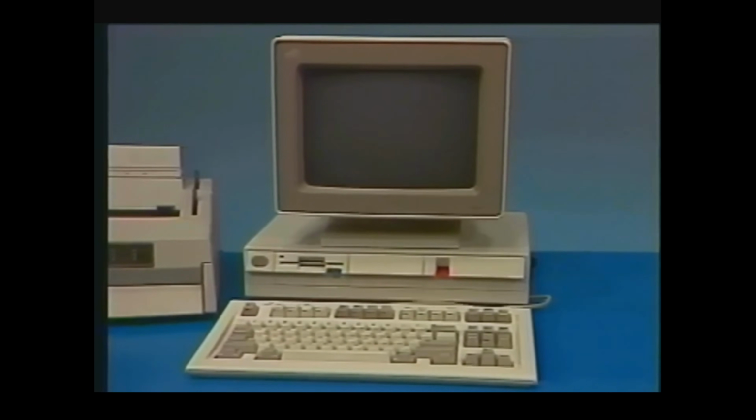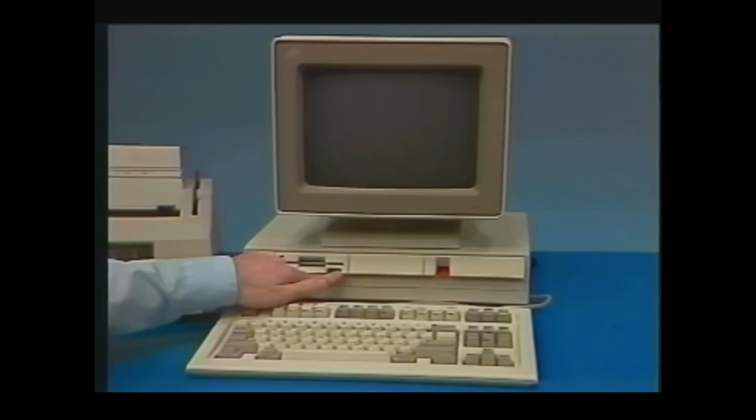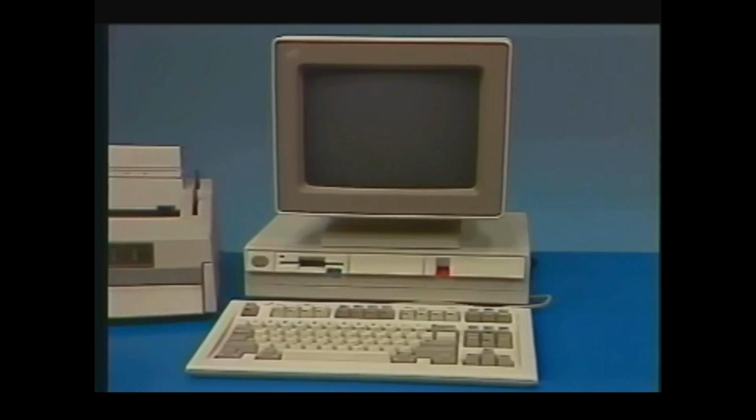Let's take a moment and see what happens when the system unit is turned on without a programmed diskette in the diskette drive.